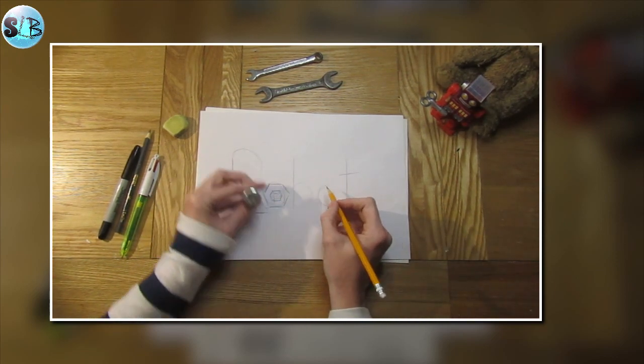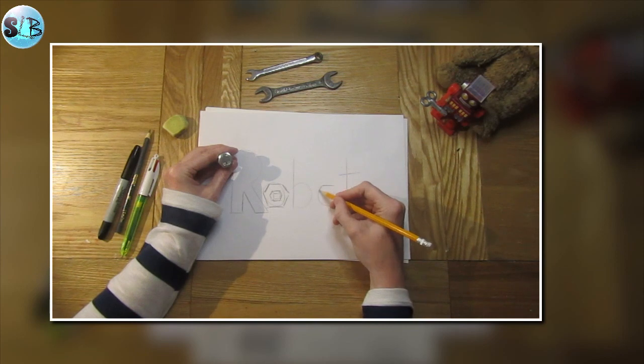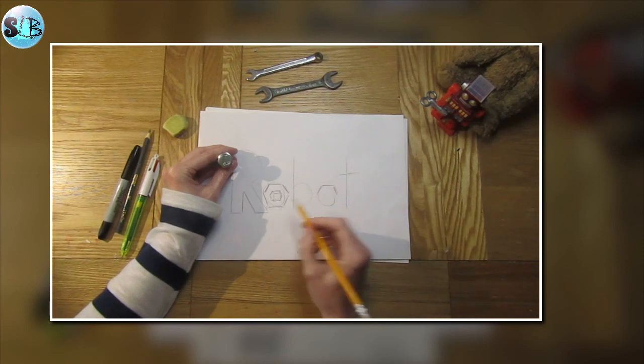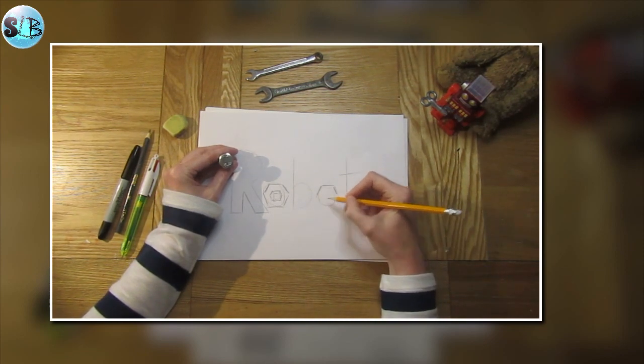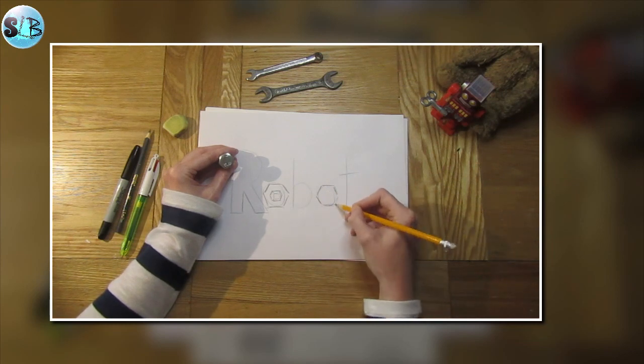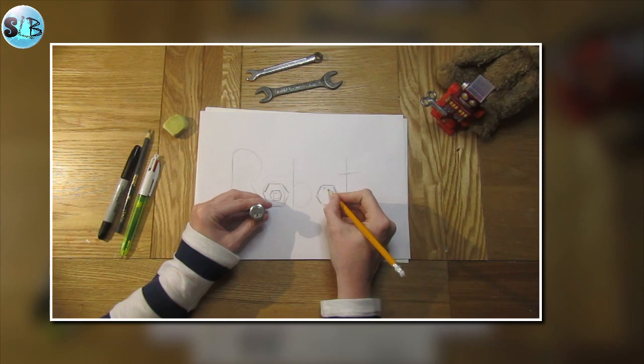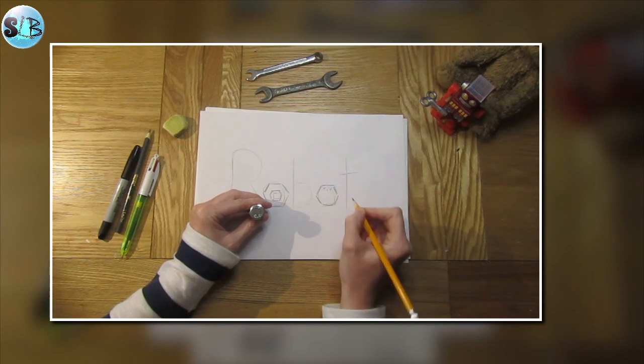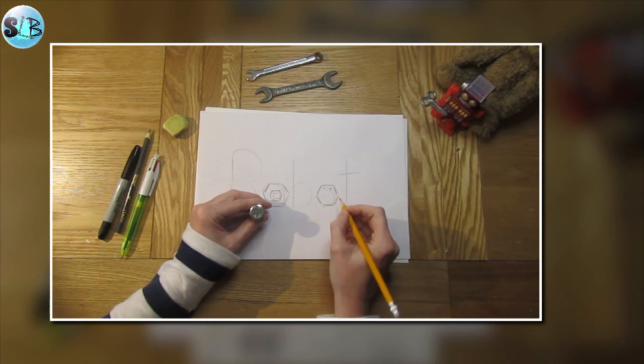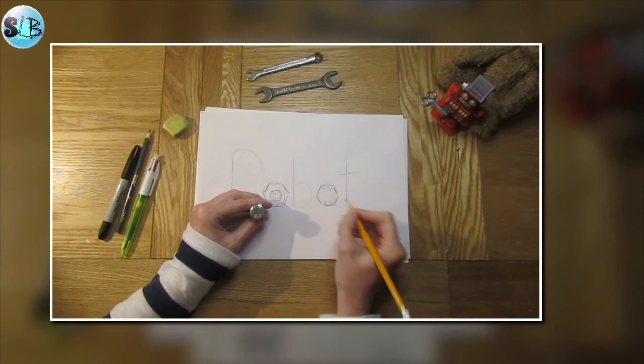And then this other O, so that's my bolt. I'm going to do the top of the nut as I see it here. Okay.